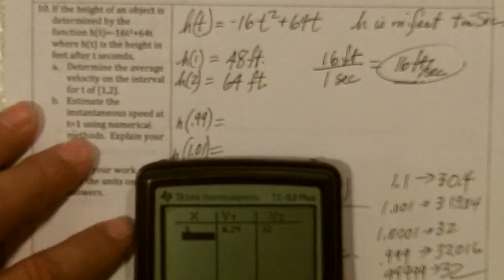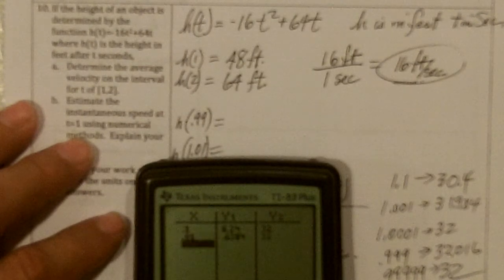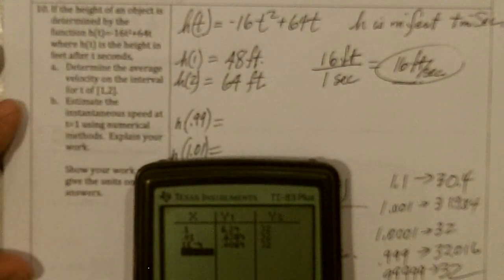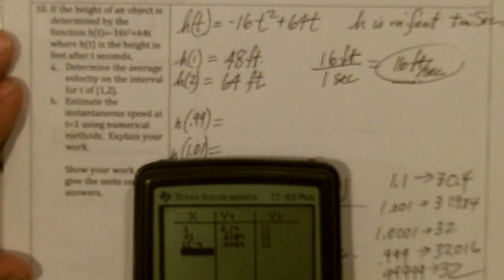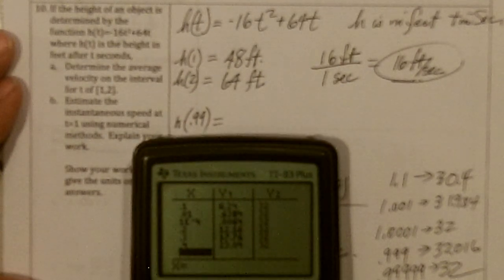Now if I get even closer, 0.01 still says 32, and 0.0001 I'm still getting 32. I can be fairly far off. Let's try 0.2, and it says 32. 0.3 still says 32. 0.4 still says 32.